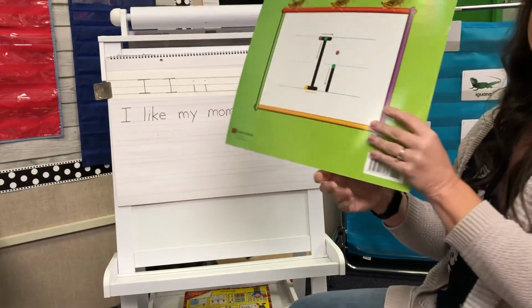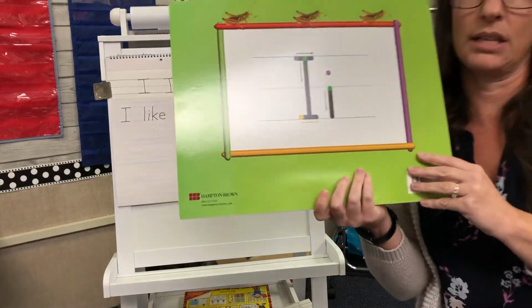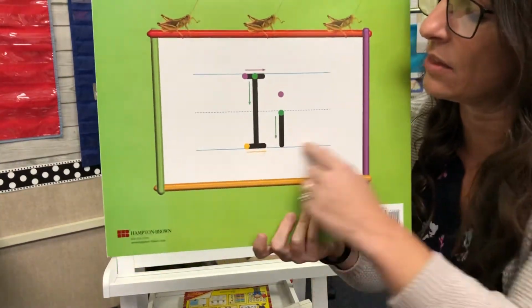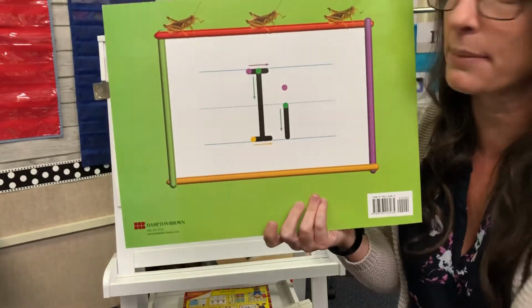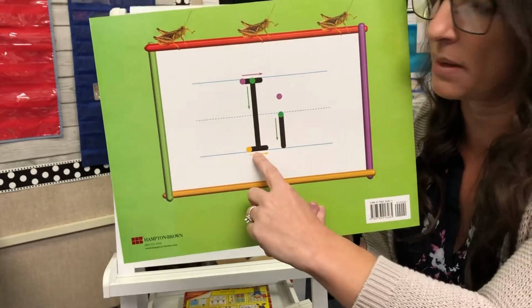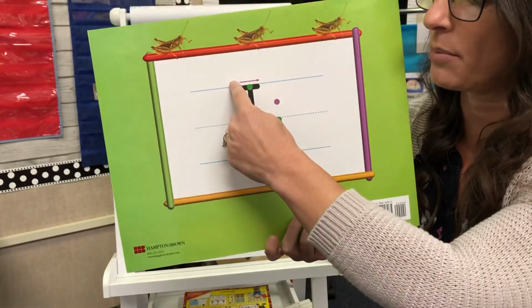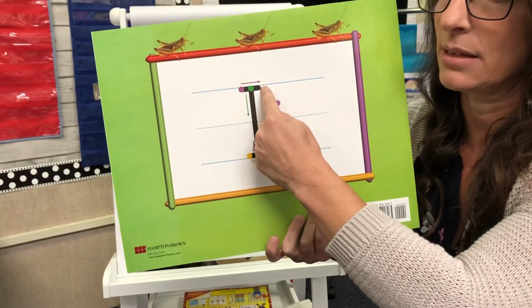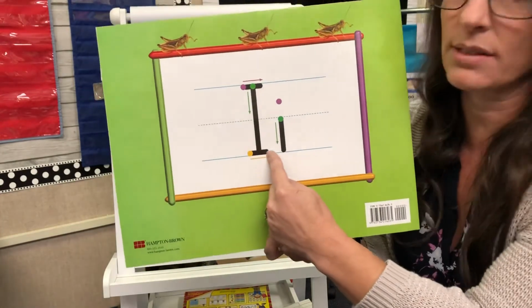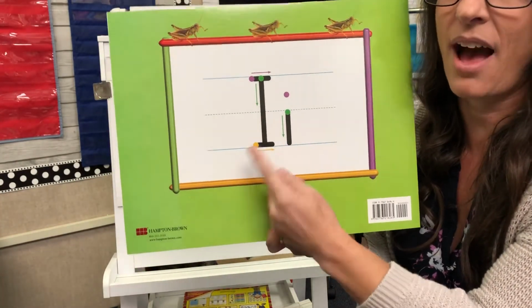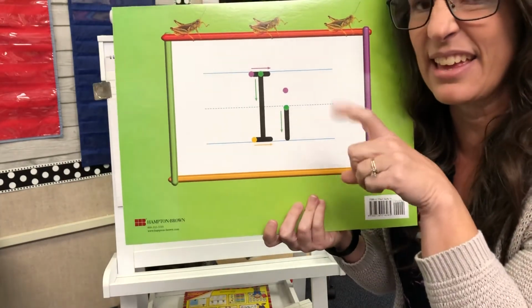And this is how you make the I on the lines correctly. So this is the ceiling and the basement, the dotted line. When you make a capital I, you start at the ceiling, go down to the basement, then back to the top, cross the top like a T. But then at the bottom, you have to cross it also. Now it's an I. I says, I.